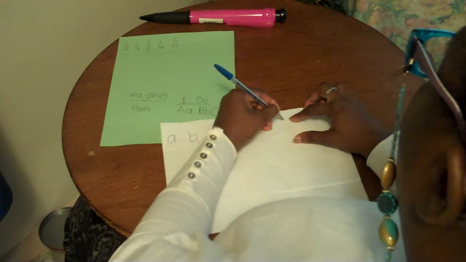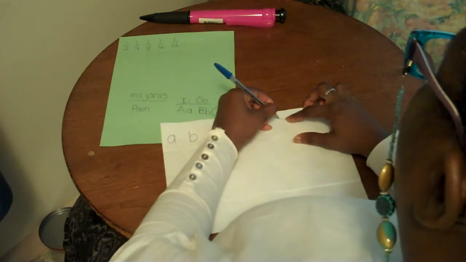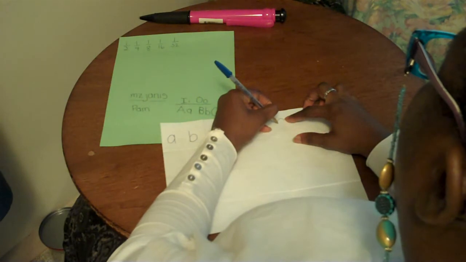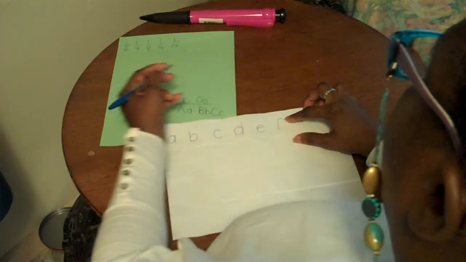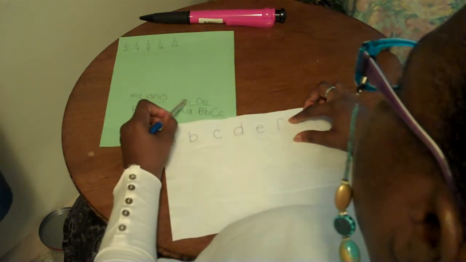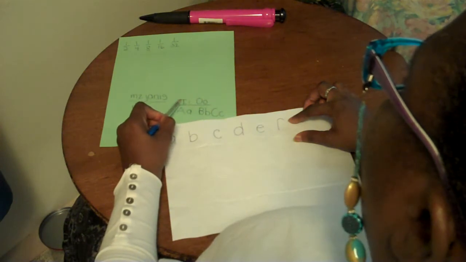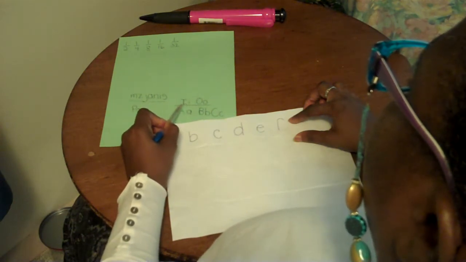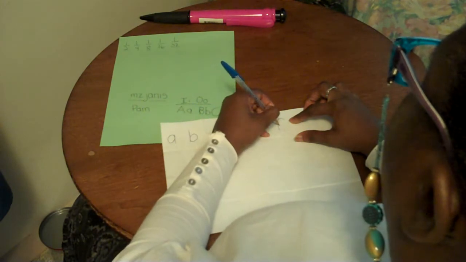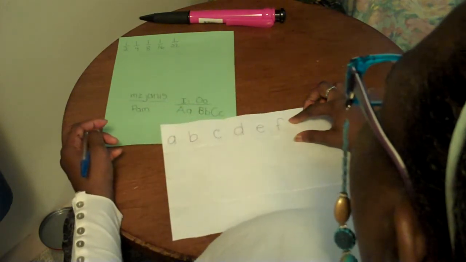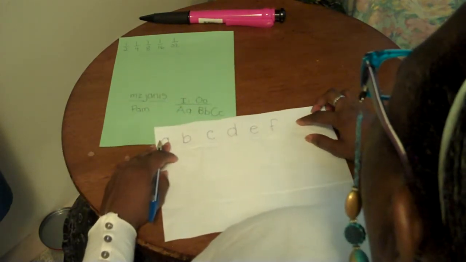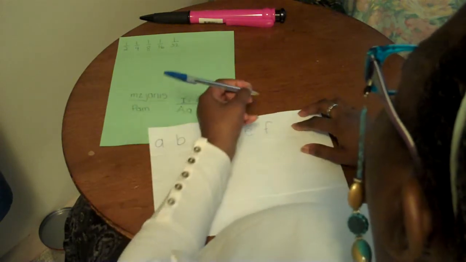Here's the top part of the lowercase o. Now bring a straight line down. Very good. And then you can use either the top cross line or the bottom cross line. Okay, so let's continue on.